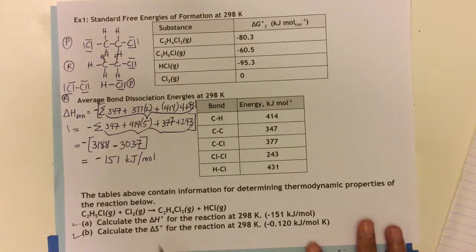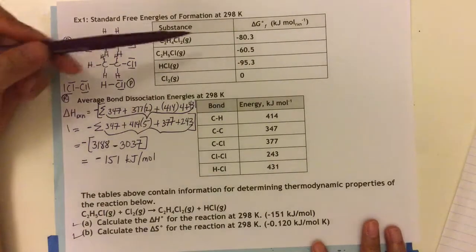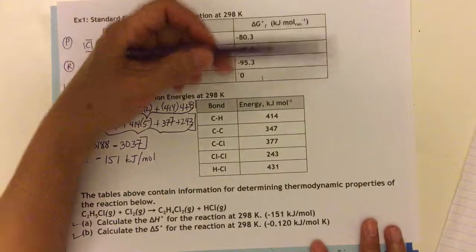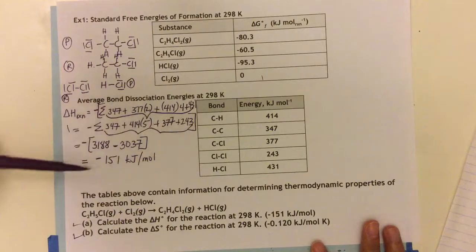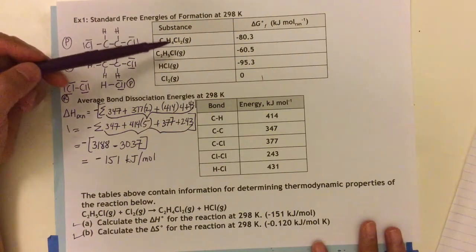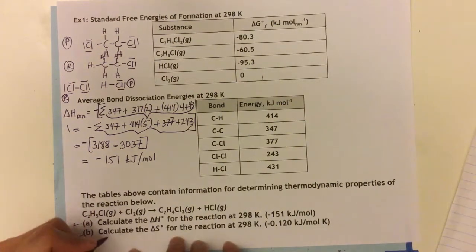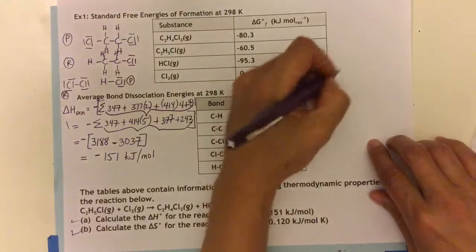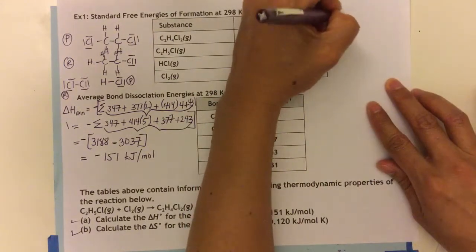So the thinking behind this is, to find the delta S, if we have the S of formation, which we don't, we can then calculate it directly from that, but we don't. So we're going to use the delta H and the delta G of the reaction. So delta G is found by taking the sum of the products, and I'm going to calculate delta G of the reaction over here.